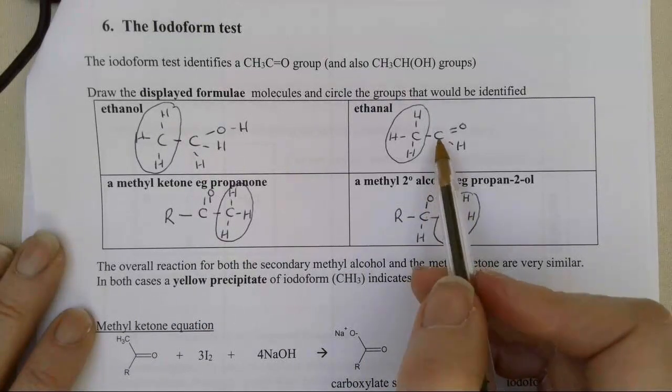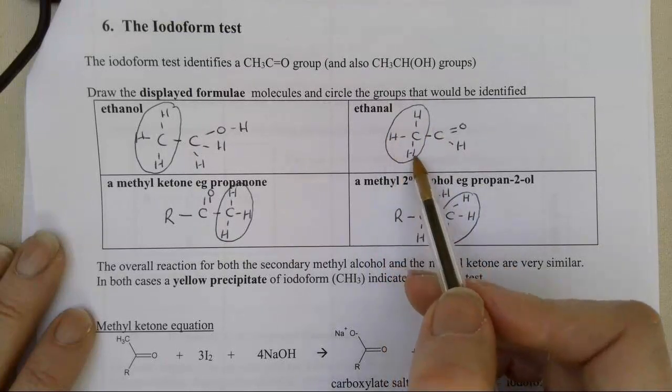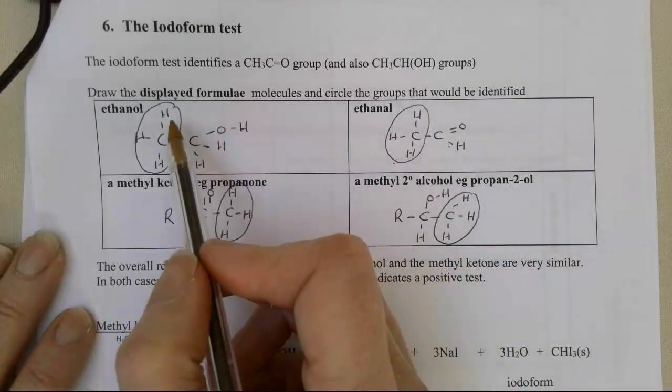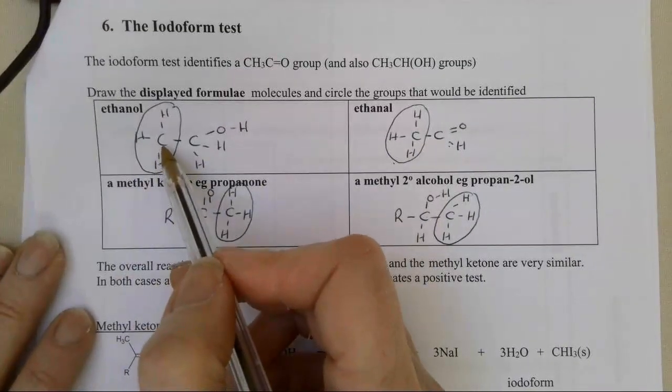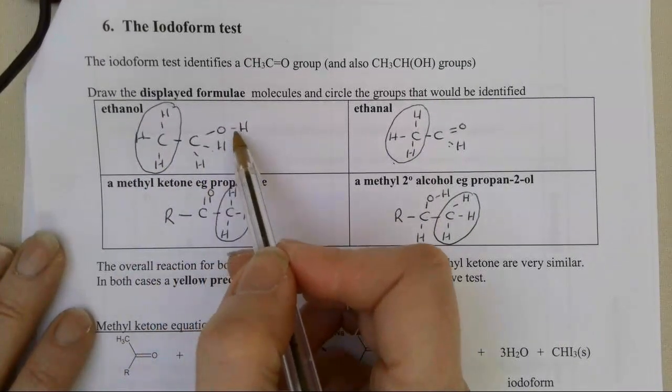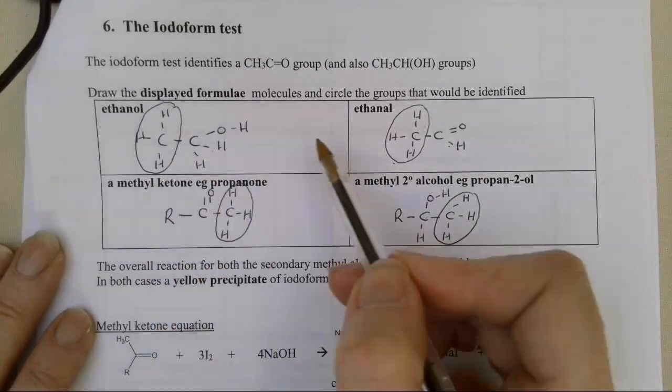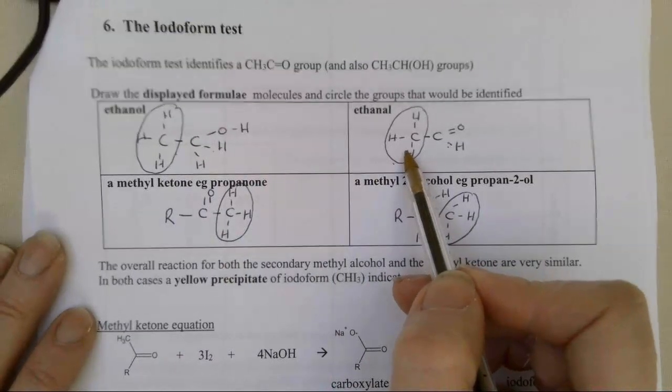So you can see here that ethanal has this methyl group adjacent to that C double bond O, and here ethanol has that methyl group adjacent to the C with the OH. Ethanol is the only primary alcohol which can do this, and ethanal is the only aldehyde that can do this.